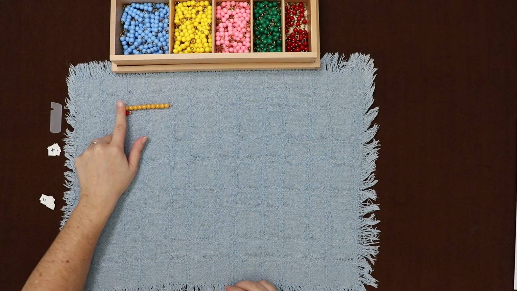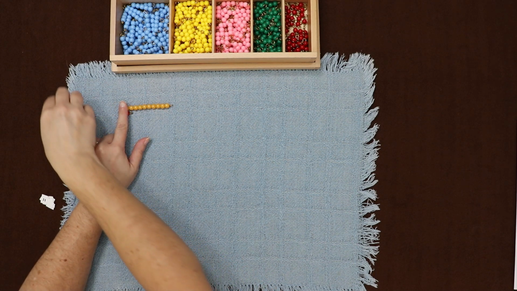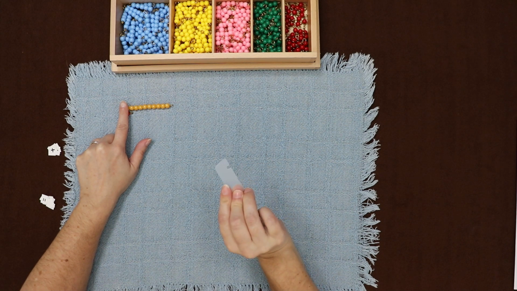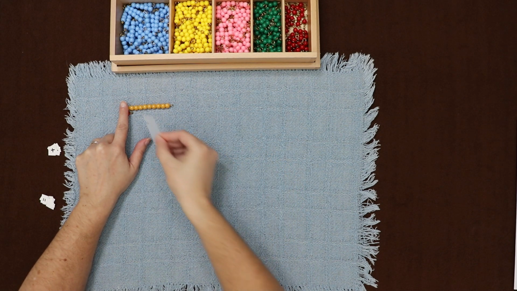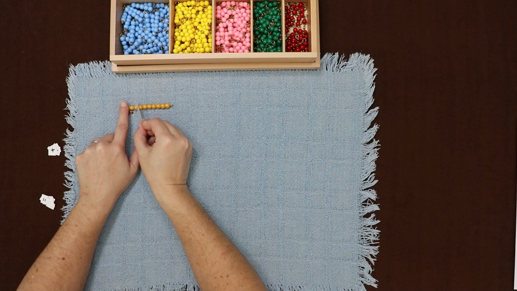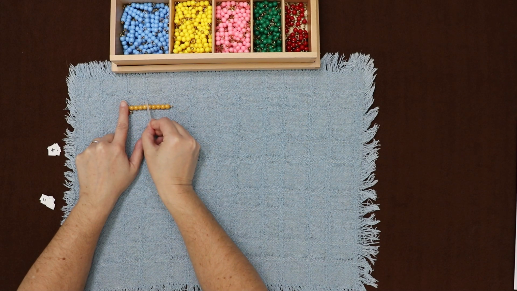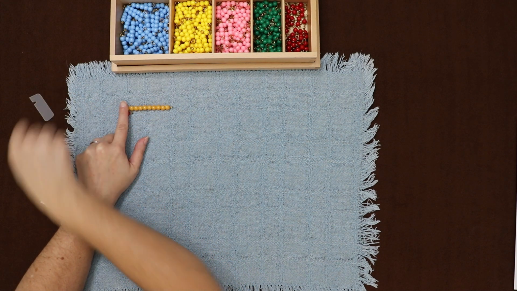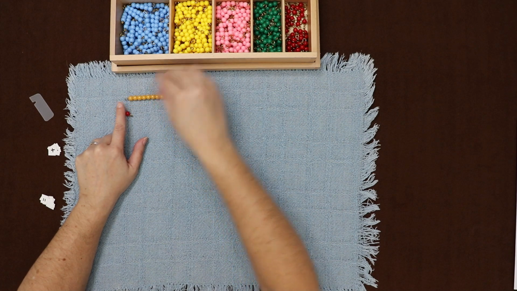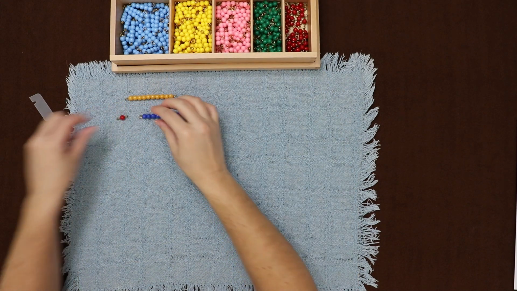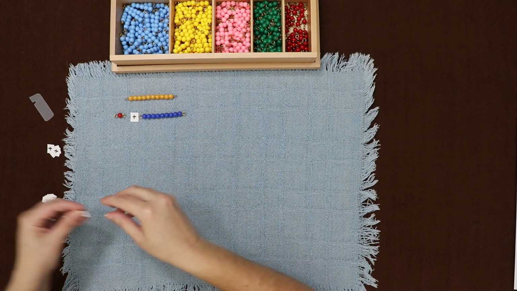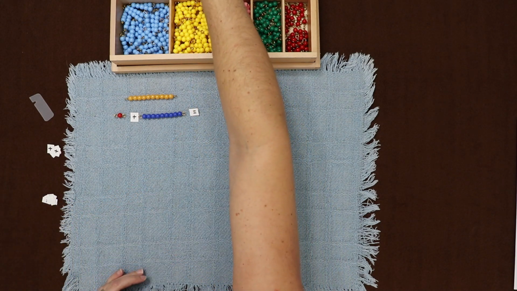We have the first part, 1, and we can count. If you have something like this in your box, it's a counter to help you count. 1, 2, 3, 4, 5, 6, 7, 8, 9. The second part is 9. 1 plus 9 is equal to 10.